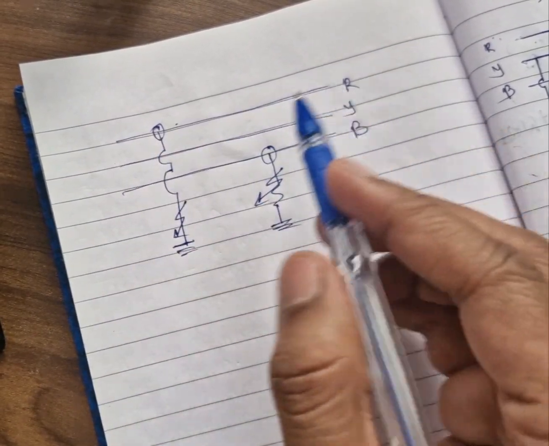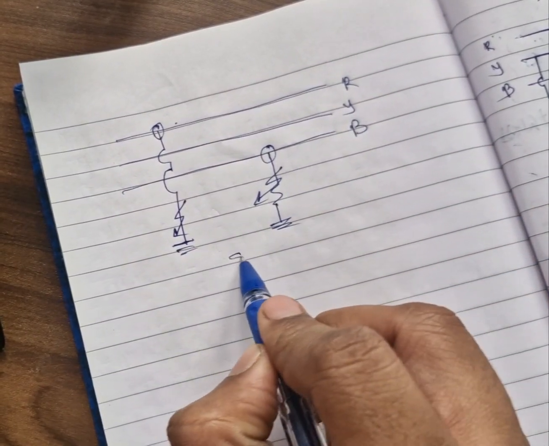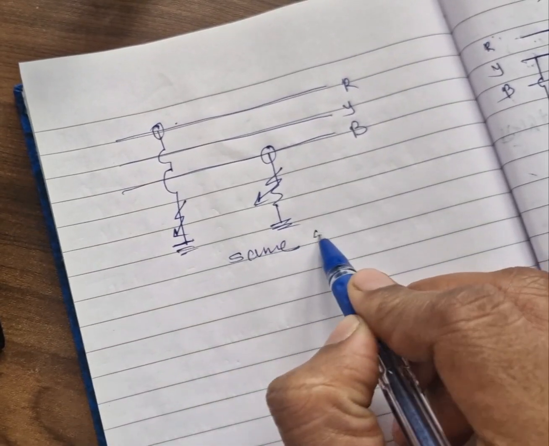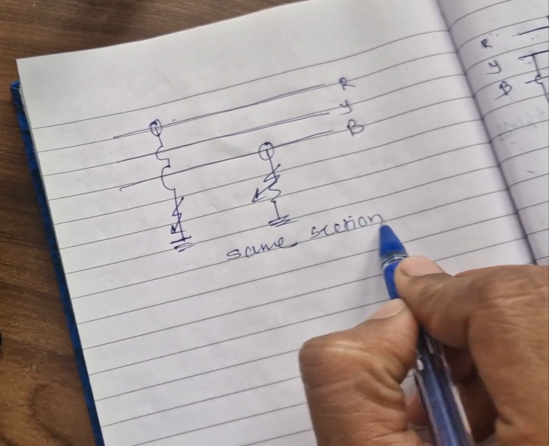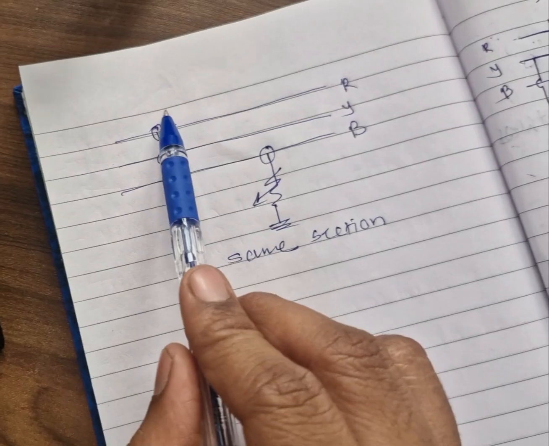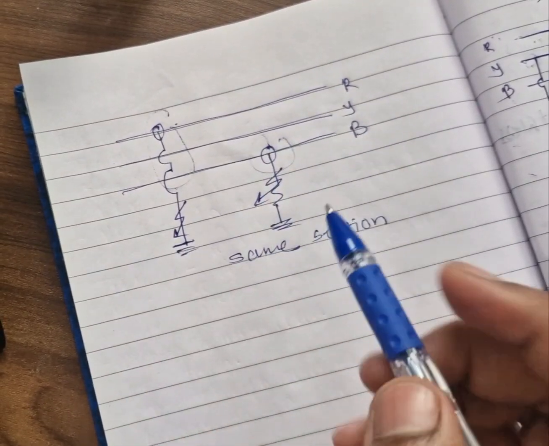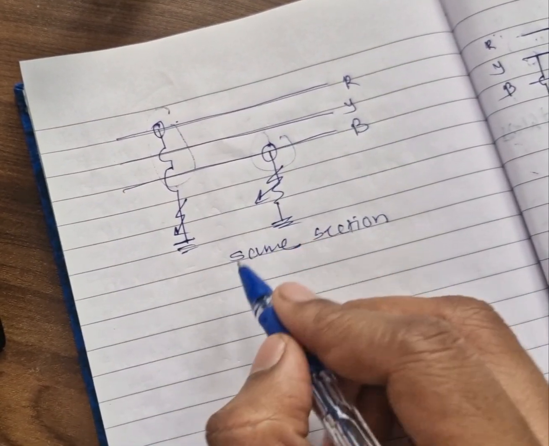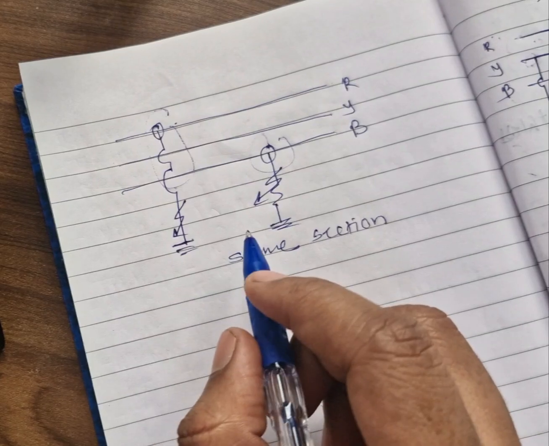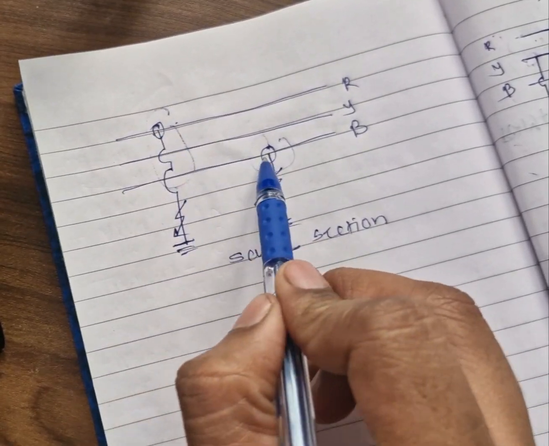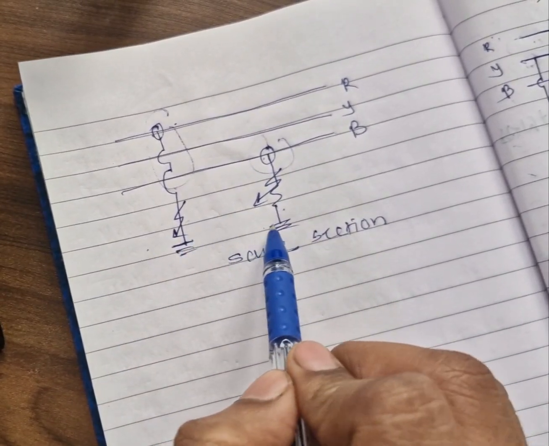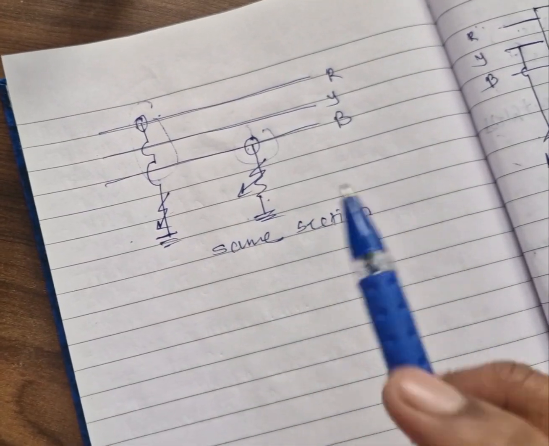In the same section, I repeat, two line to ground faults. Two line means this is the one line and this is the another line. In this case, it is called a two line to ground fault, because the one line and the another line and the ground is common. That's why this is called the two line to ground fault.